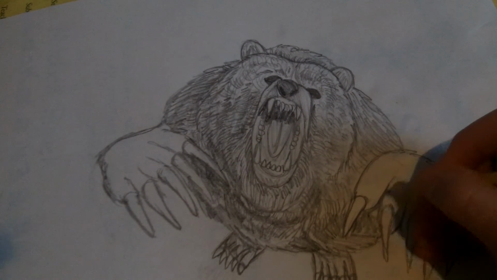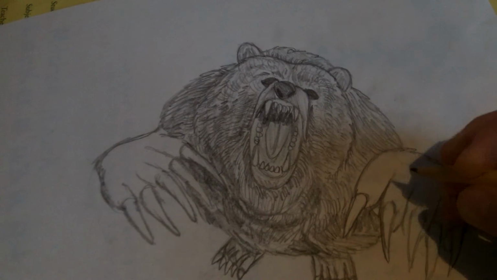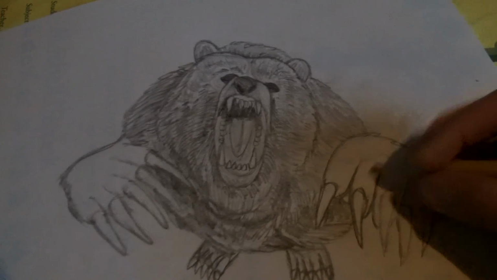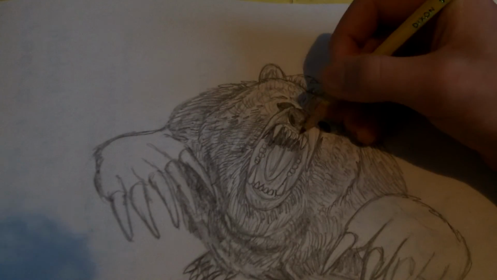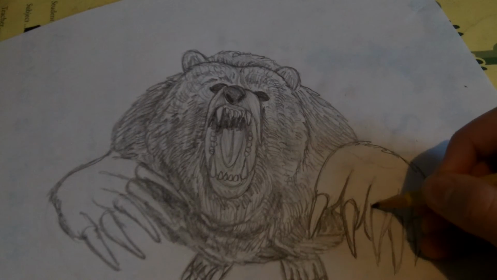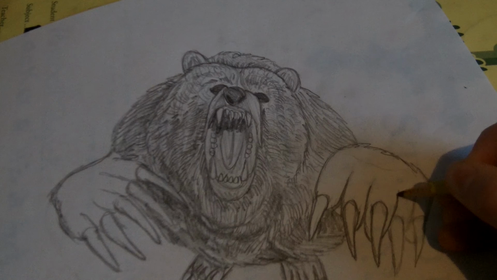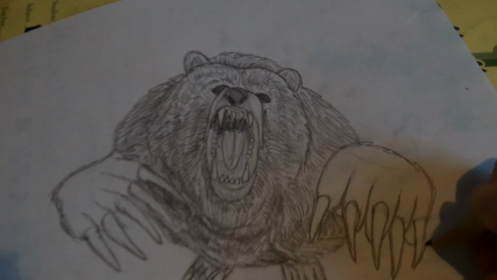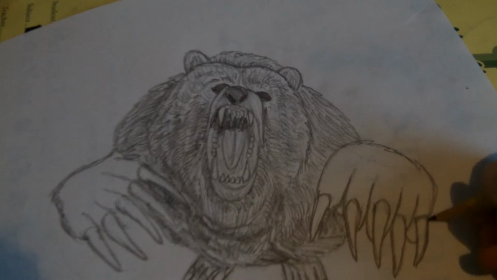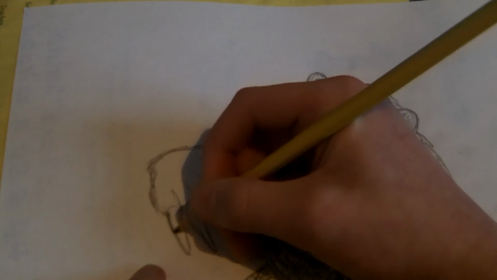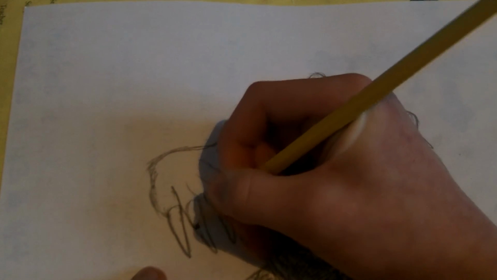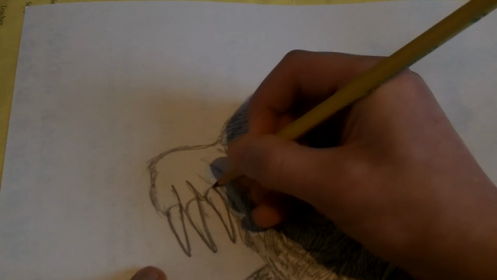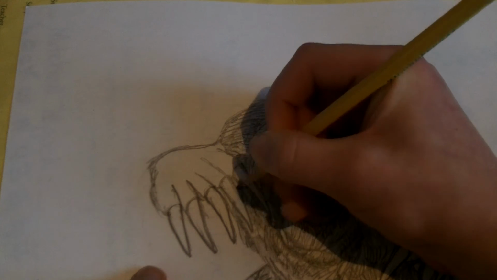Just trace over everything we did before, the next step. Oh, I'm going to get this a little bit in there too. Those big, scary claws.